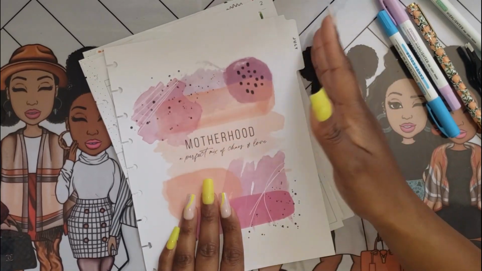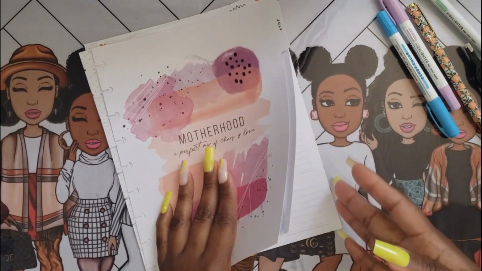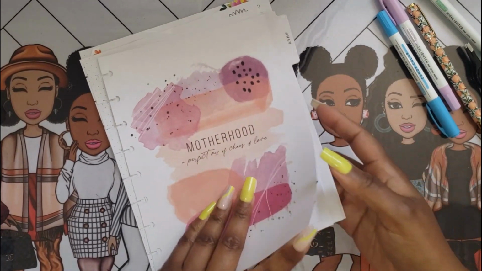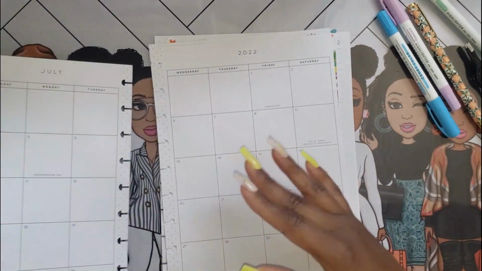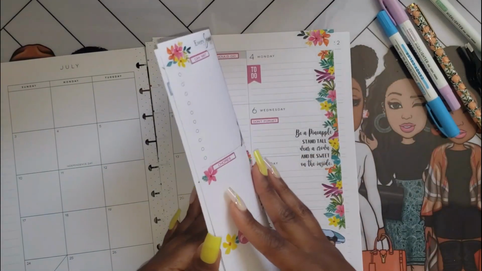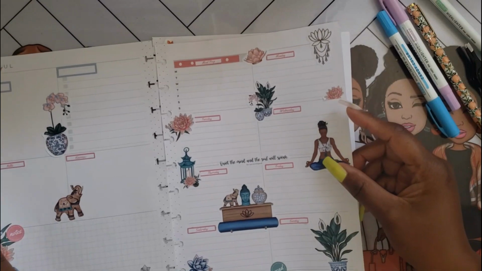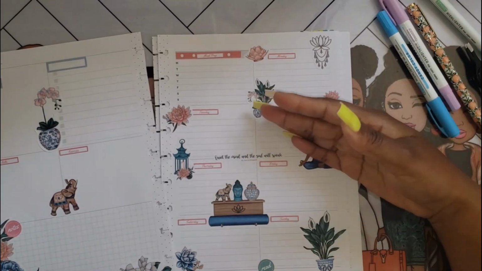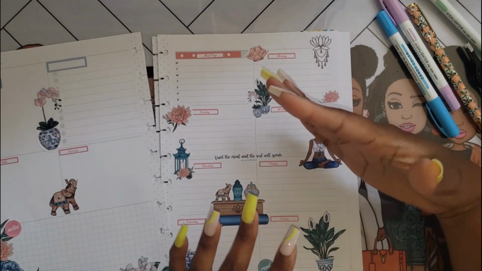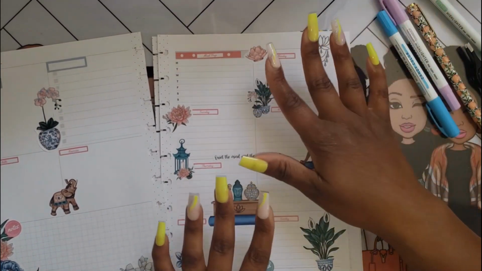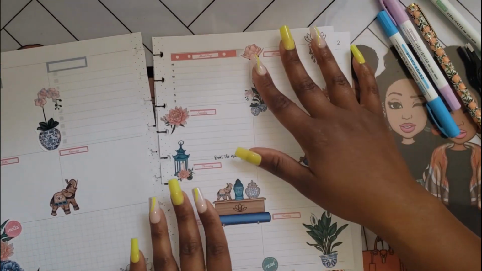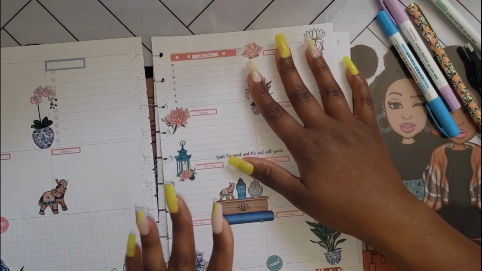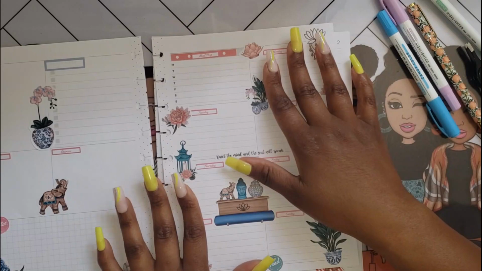I just want to show you guys some ways that you can use the dashboard layout for your particular planner style. Again, it may not work for everybody. That's why this is a series, and I'm going to show a couple of other layouts. This is not the end-all be-all for how to plan on the dashboard layout. It's just some examples of how I personally use it.